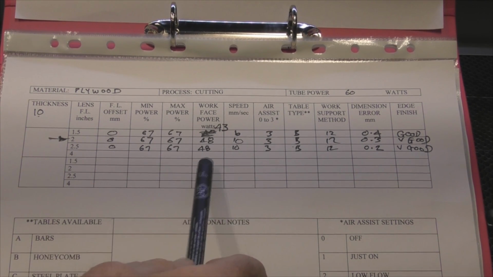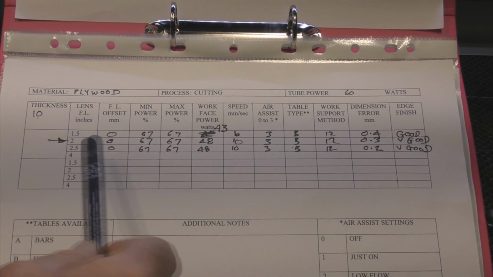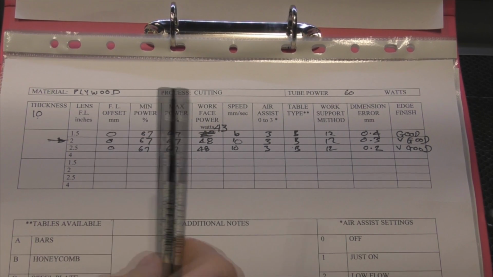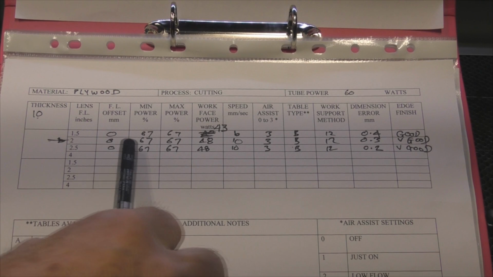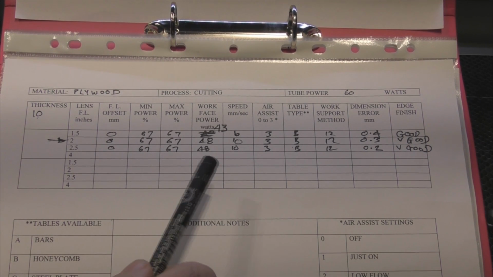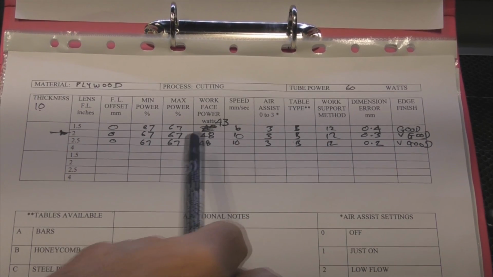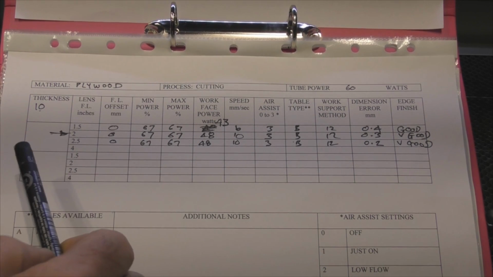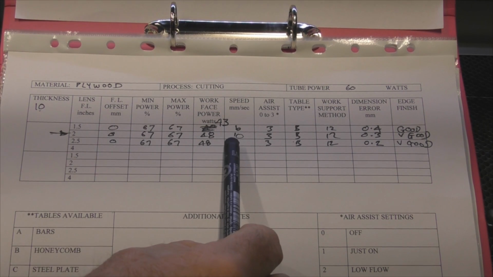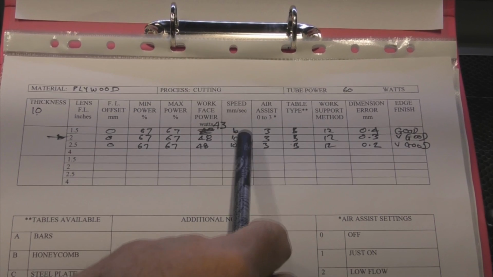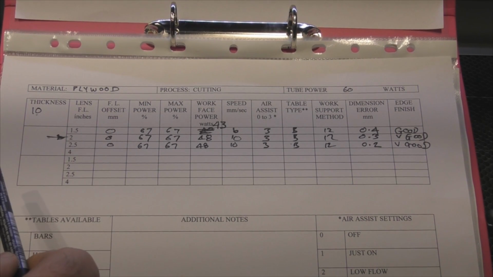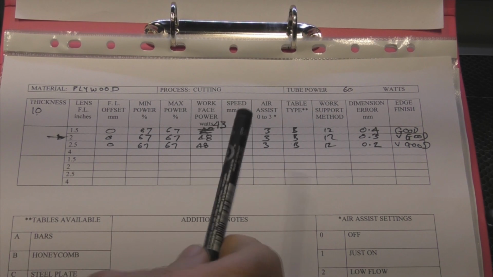Maximum power was the same all the time. As I said, we'll always use max power, and we'll decide on the speed that we can get for the maximum power. And here we found that we were able to get the same speed for 2 and 2.5 inch lenses. So which one would you choose? Difficult to say at the moment.